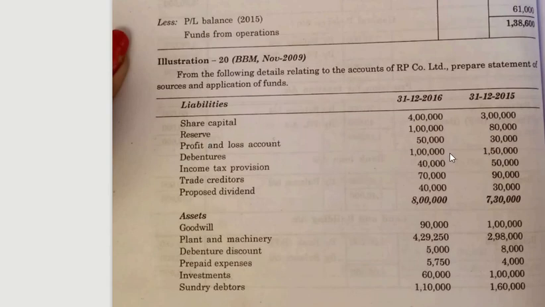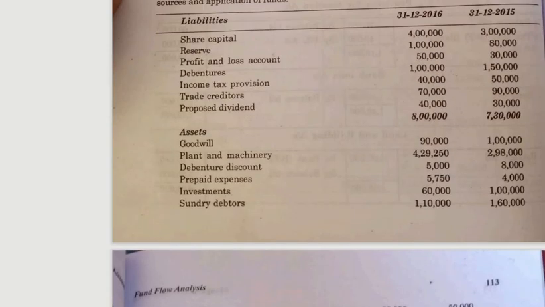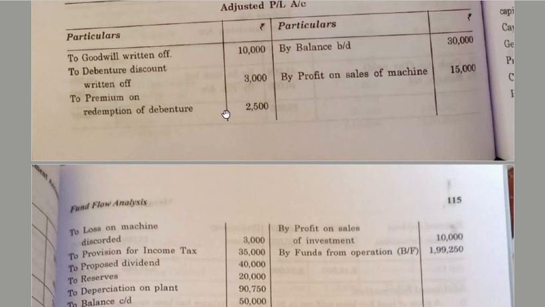So if you see debentures, last year it is 1 lakh, this year it is 1,50,000. So it has increased, but they are telling debentures have been redeemed at 5% premium. Sorry, the last year it is 1,50,000, the current year it is 1 lakh. They have given the dates opposite, so it has decreased by 50,000. So 50,000 is your difference. So in this 50,000, there is a redemption of debentures, which is 5%. So 5% into 50,000, which is 2,500.